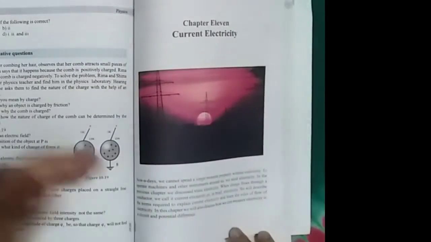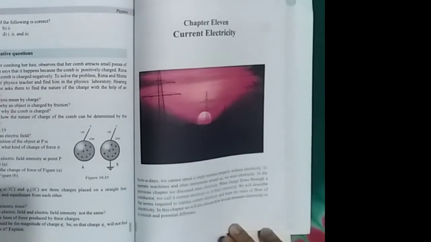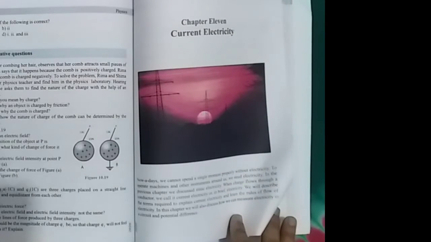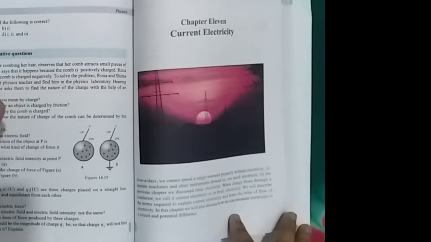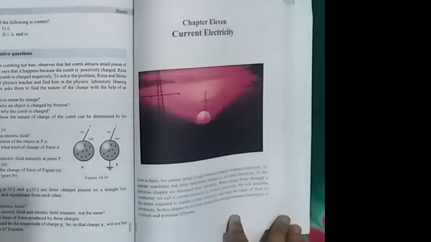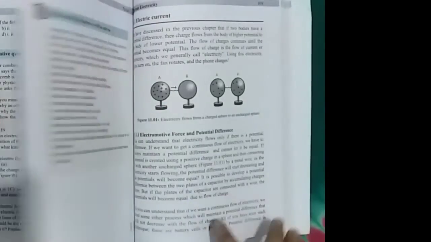But if the electricity is due to the movement of charges, for the moving charges, the kind of electricity we get is called current electricity. In simple words, for moving electrons or moving charges, the electricity that we get is called current electricity.